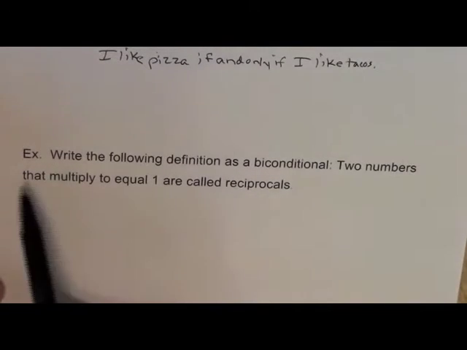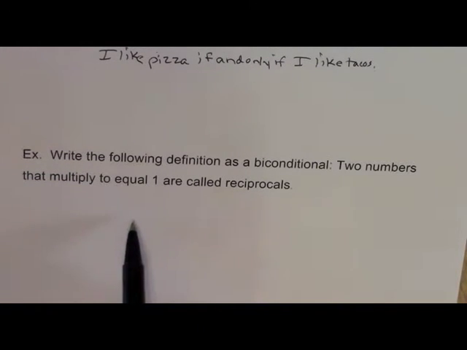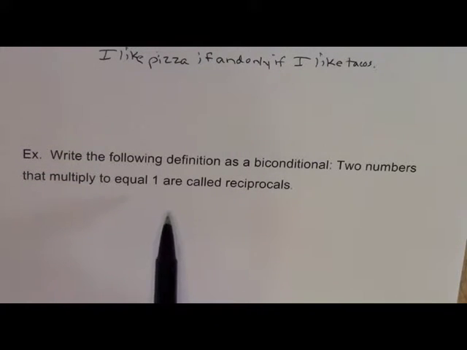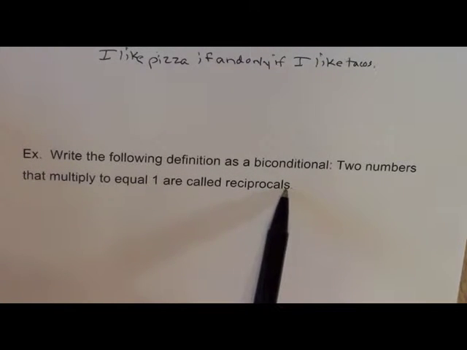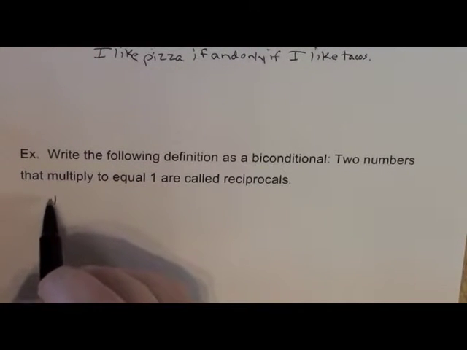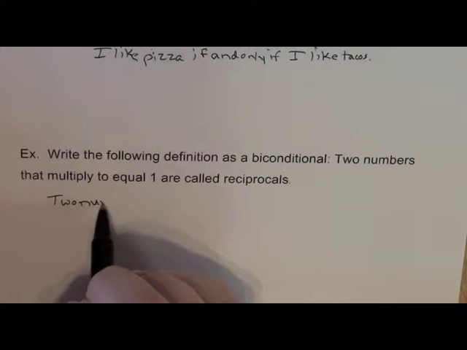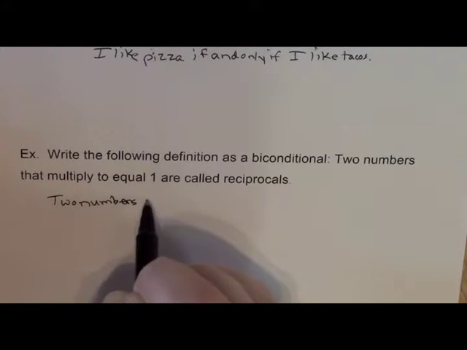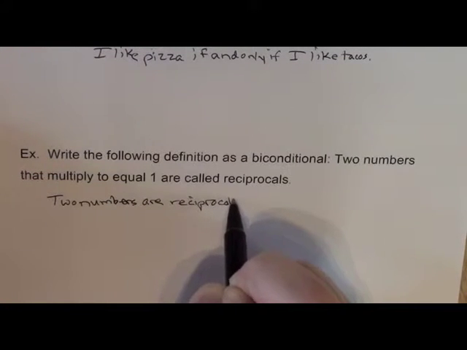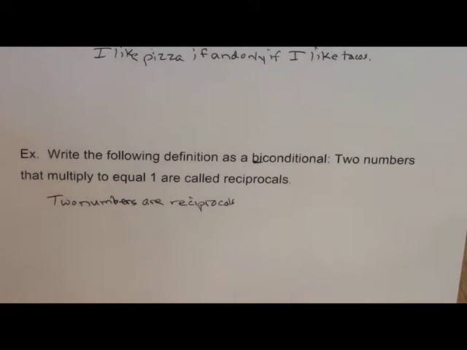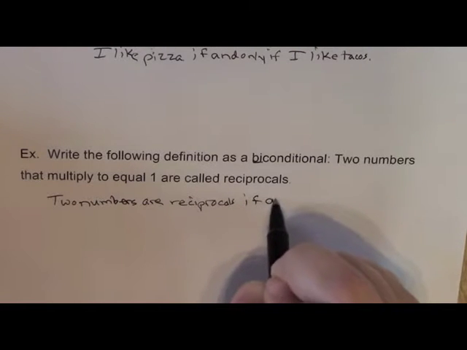So here, it's a little bit up to you how to exactly write this, but I prefer to put the definition first. And the word that we're defining here is the word reciprocal. So we can start. Two numbers are reciprocals. Now remember, if it's a biconditional, we need to have if and only if in the middle of the sentence. No if at the beginning, no then in the middle. It's an if and only if in the middle. So two numbers are reciprocals, if and only if.